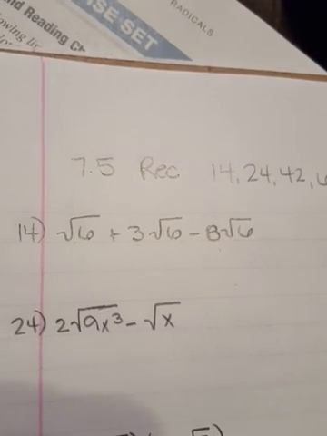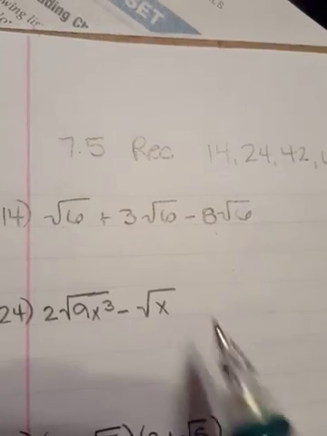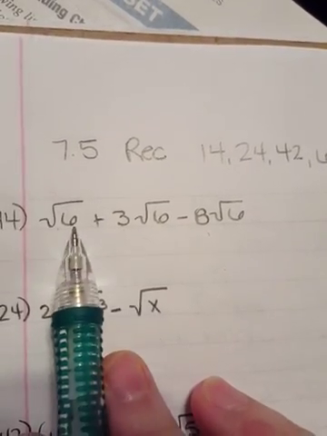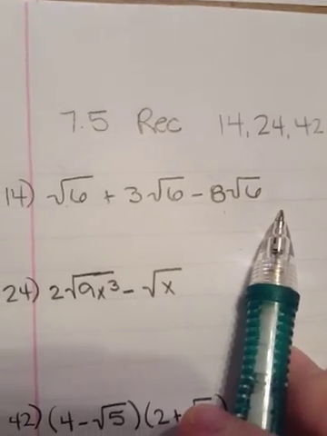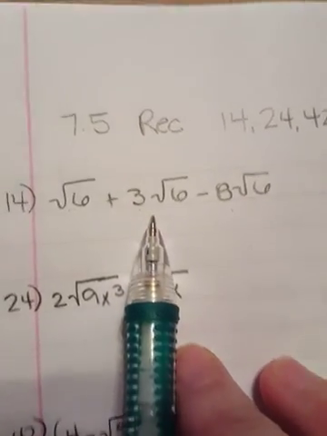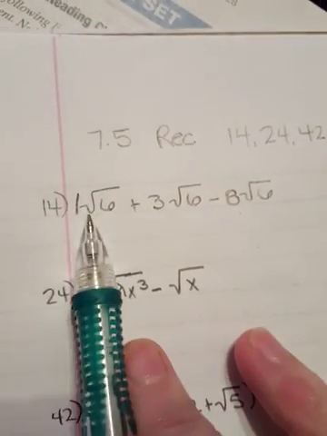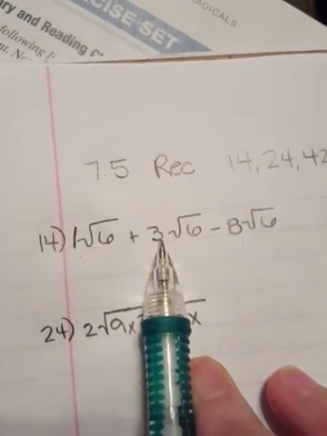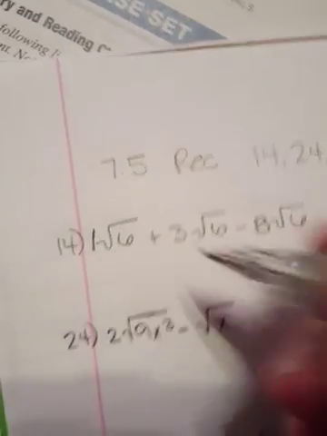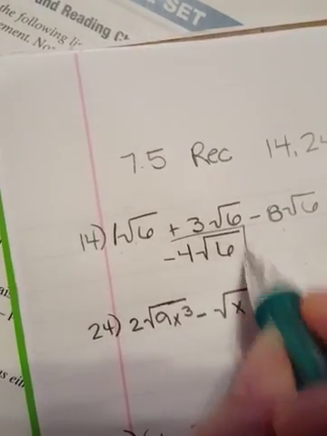Good morning. This is the recording for 7.5, number 14. This is our problem right here, and we have all the same radicals, so we can just add or subtract to simplify. So this is basically a 1 to the square root of 6. So we have 1 plus 3 is 4, minus 8 is minus 4 to the square root of 6. That's our answer.